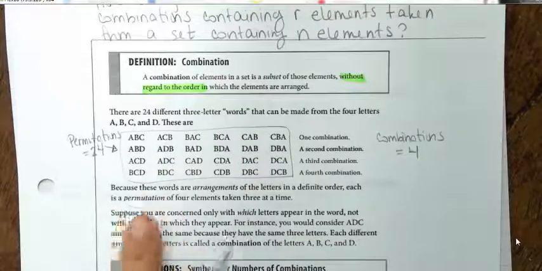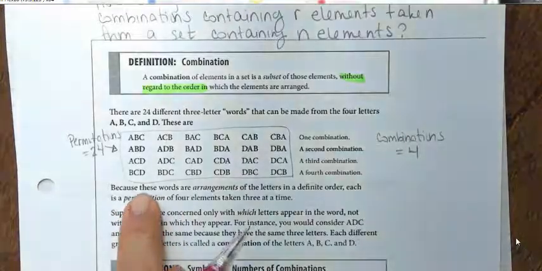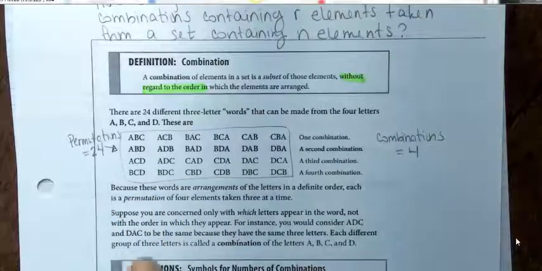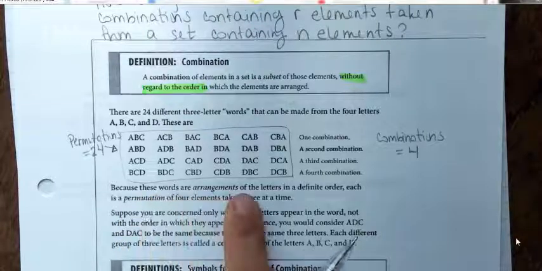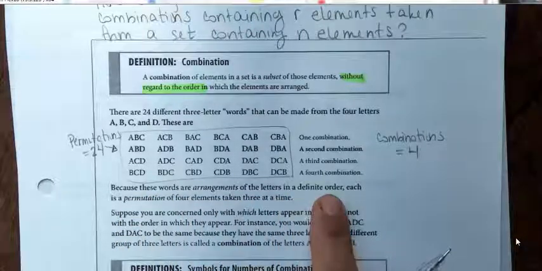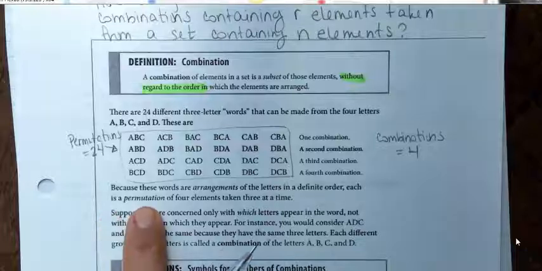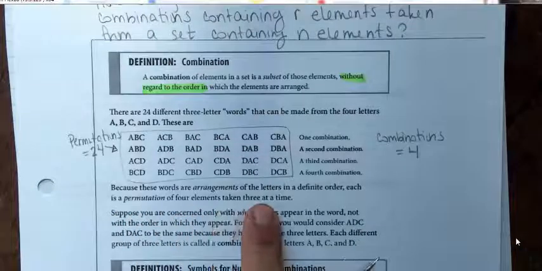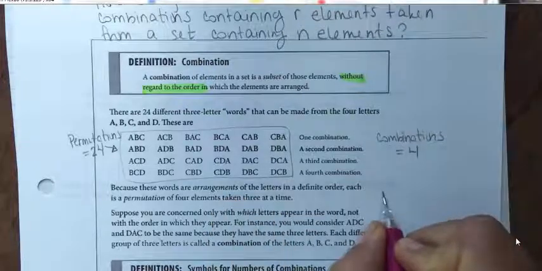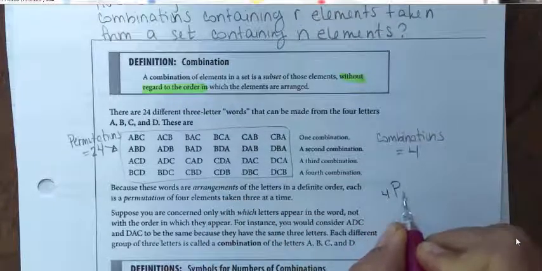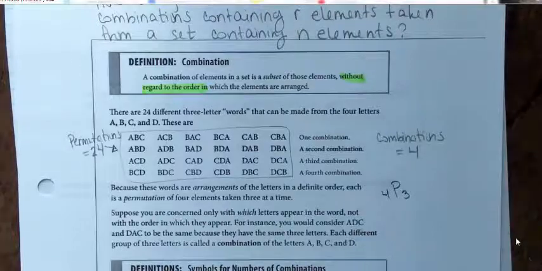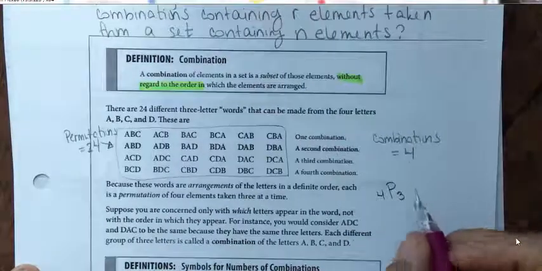And that's basically what this says, but I'm going to read through it so that we can clarify it. Because these words are arrangements of the letters in definite order, each is a permutation of 4 elements taken 3 at a time. And you know how to calculate that hopefully by now.